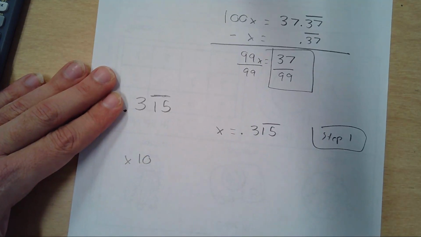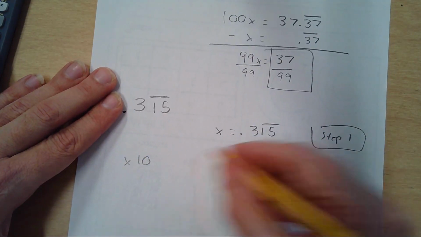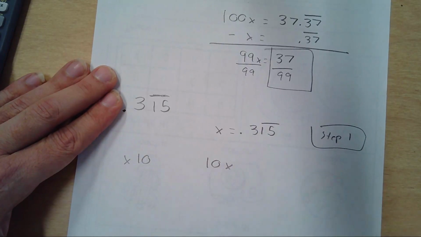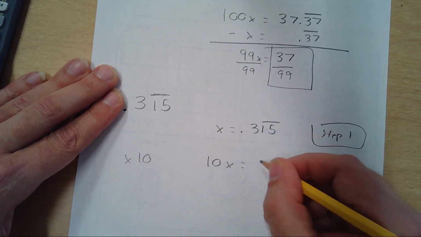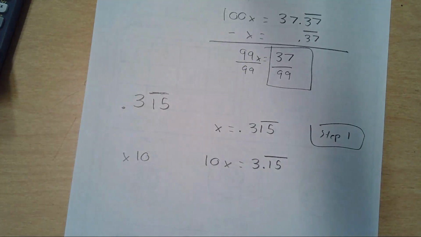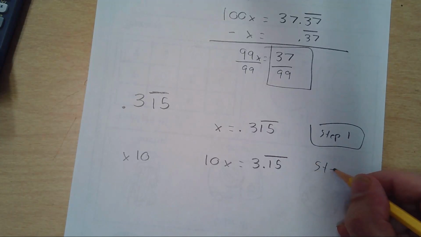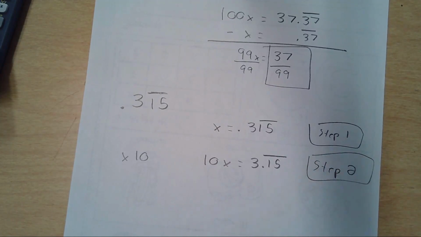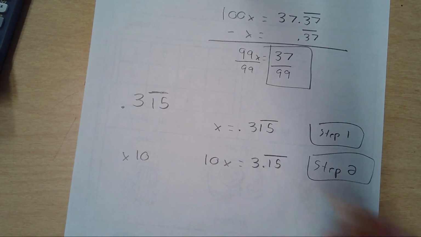So multiply everything by 10, 10 times x. Step 2, just getting the decimal right to the left of wherever it repeats.